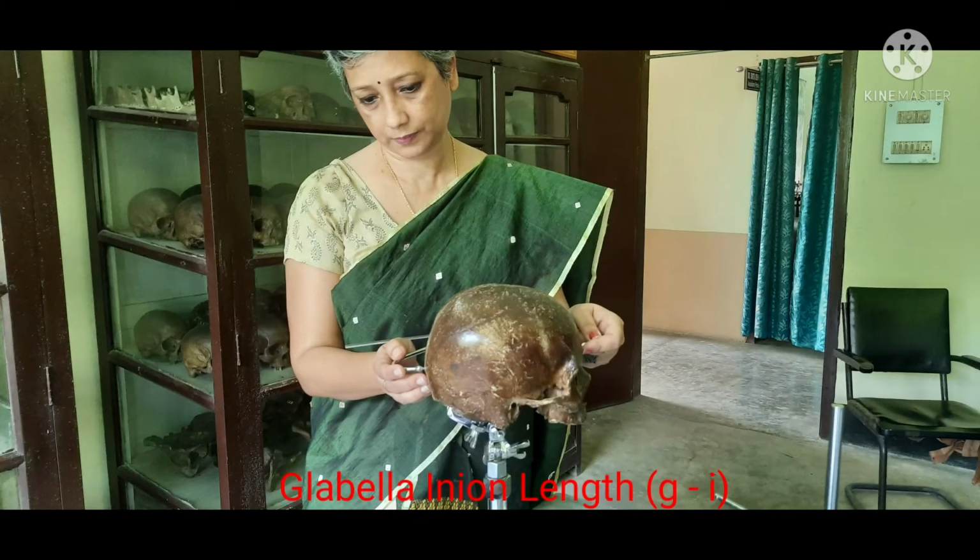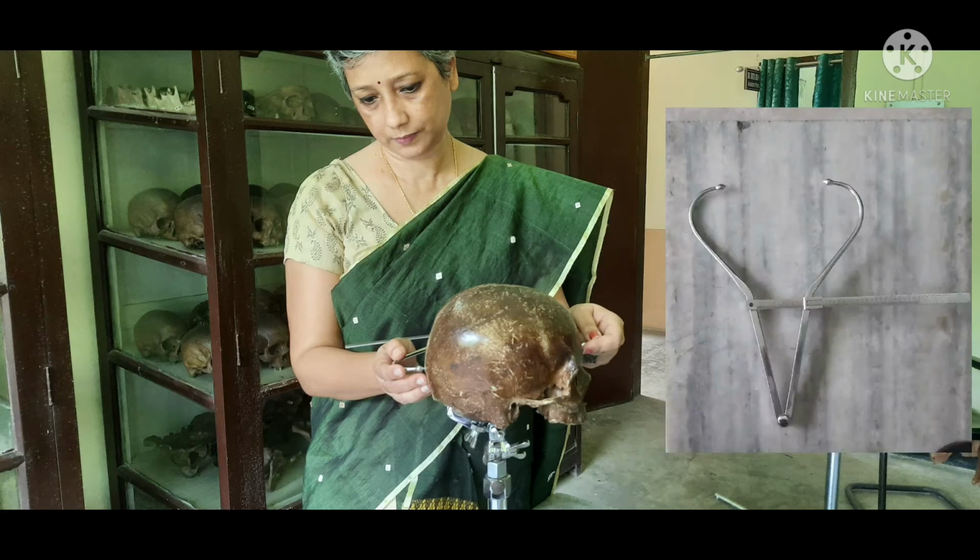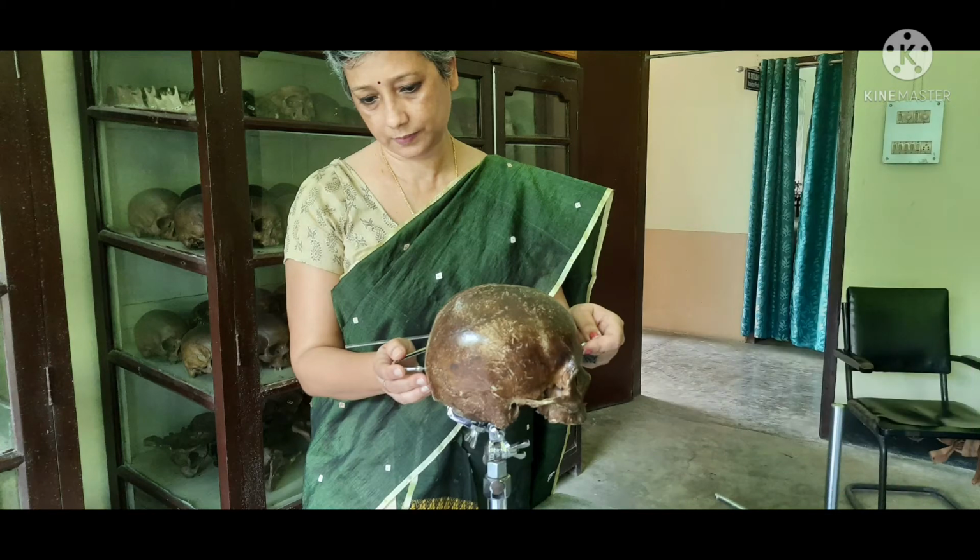Glabella inion length. It measures the straight distance from the glabella to the inion. It is the most prominent point on the external occipital protuberance in the mid-sagittal plane. The instrument used for this particular measurement is the spreading caliper. The skull is placed on a craniophore in a norma lateralis position. The glabella is touched by the pointed tip of the left arm of the caliper, and in that position the right arm is moved to place its pointed end on the inion, which lies in the mid-sagittal plane. So this is all about the measurement of glabella inion length.